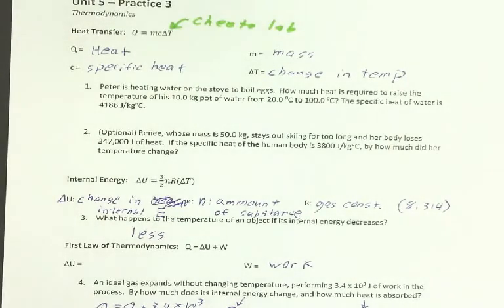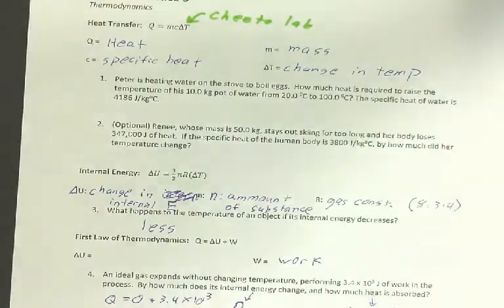Yes? Is the specific heat of water 4.186 or is it 4,186? Oh no, I think you might be right. Let me check my lab. I think I might have missed it, because in chemistry it was like 4.1. I want to say I had a typo on that.